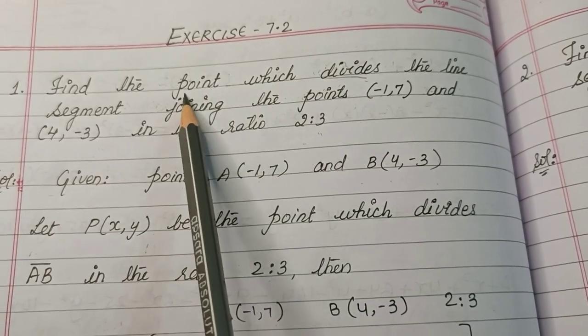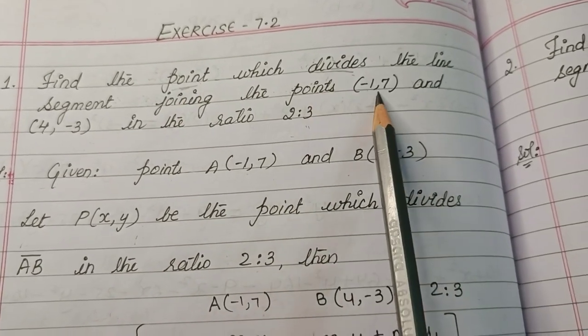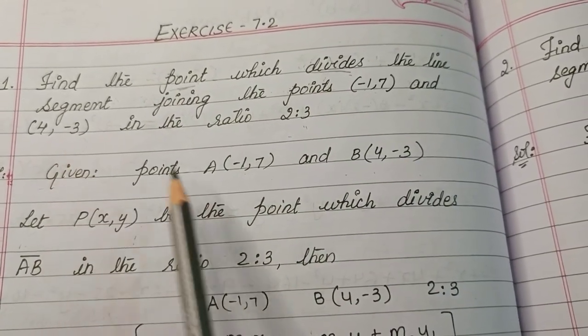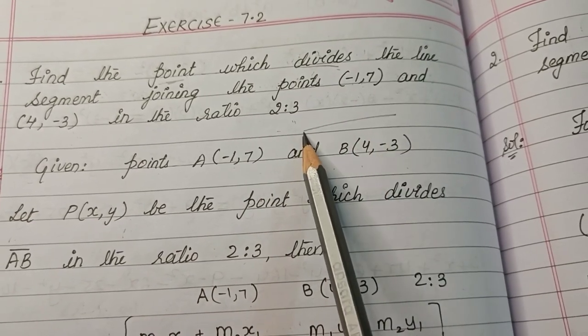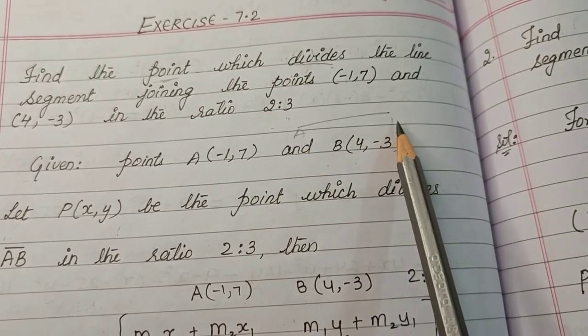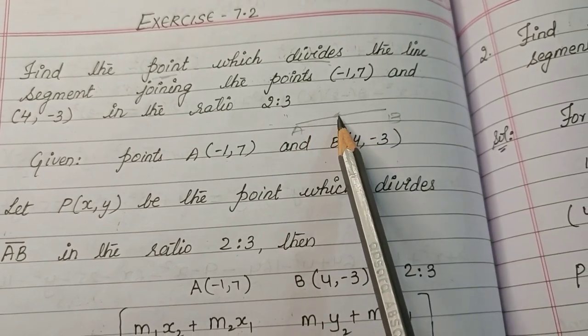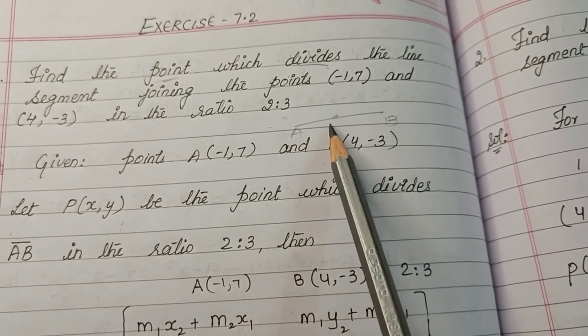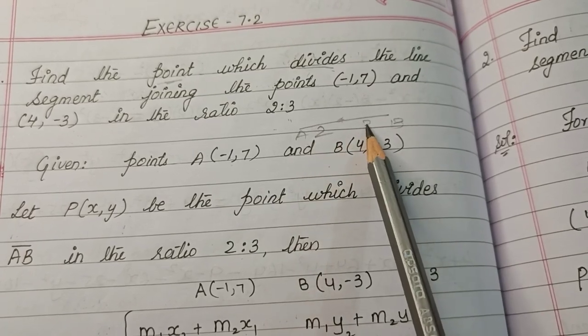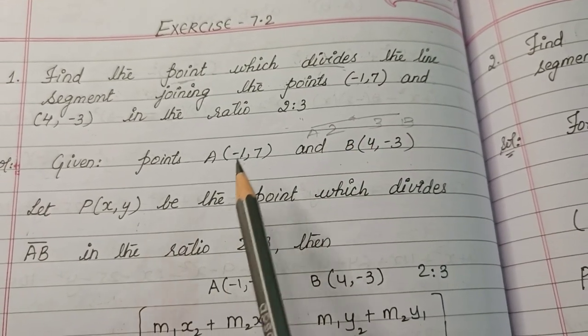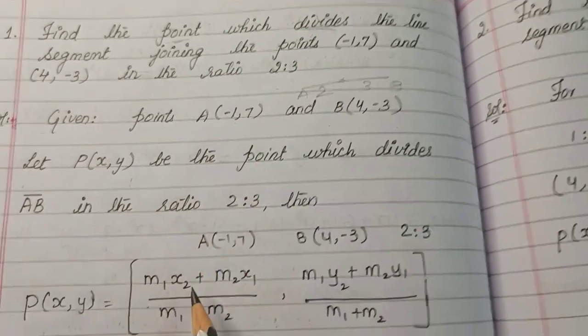Okay. One point is there which is dividing these 2 points. That is, there is a line segment. Okay. This is A and this is B. And P is any point on this line which is dividing A and B in the ratio 2:3. Okay. So for this we have to use the section formula.